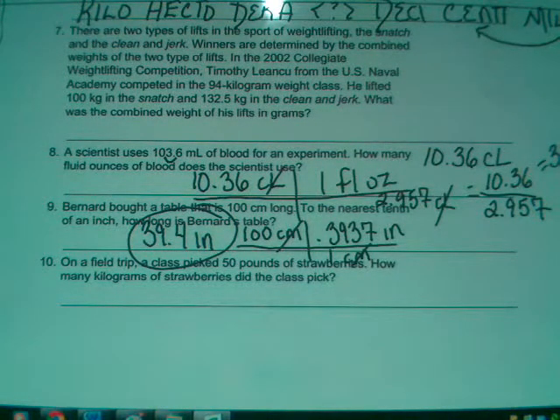All right, and then we'll go ahead and take a look at the last one. Number 10. On a field trip, a class picked 50 pounds of strawberries. How many kilograms of strawberries did the class pick? Okay, so here we're going to be looking for a conversion that gets us from kilograms to pounds, and this too is on our chart. If you notice, it says 1 kilogram is 2.2046 pounds. So that is everything we need to be successful here. So we can go ahead and dump these into our T-chart.